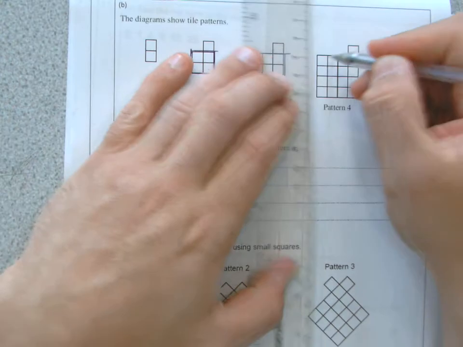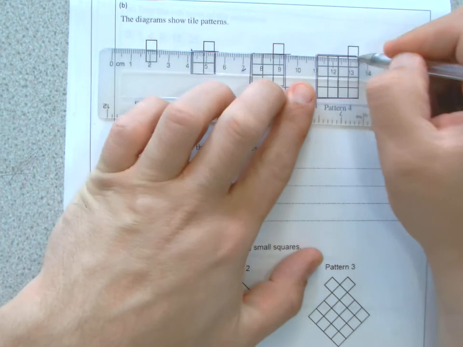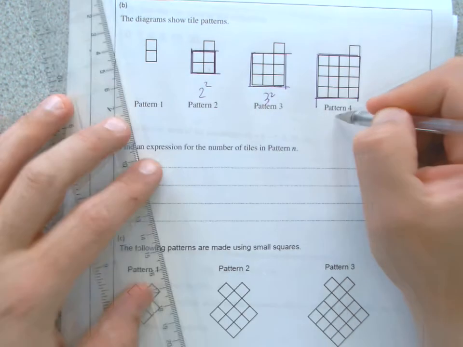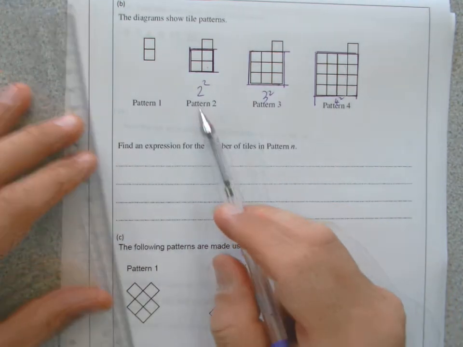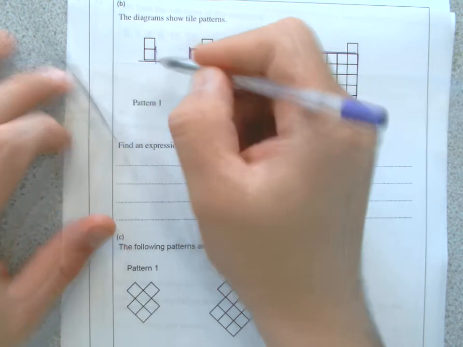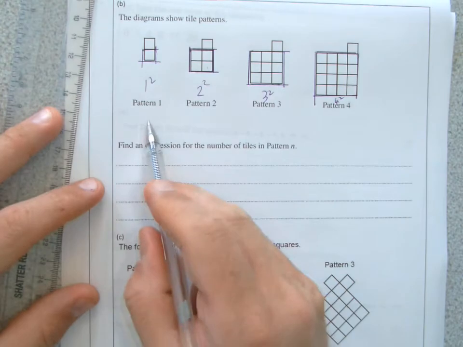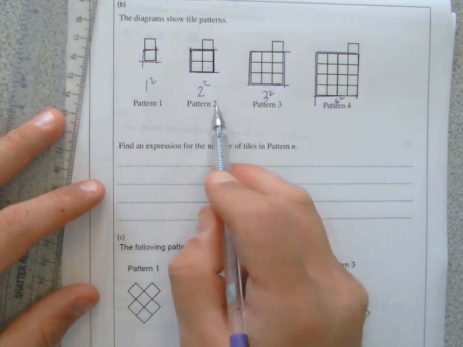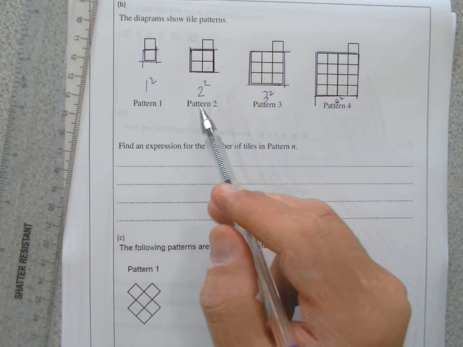This here, you could see. Can you see that big square there? It's 4 squared, isn't it? Okay, 4 squared. Got to put it in there. Okay, and even in pattern 1, we'd have 1 squared. So it relates to the pattern number, doesn't it? Pattern 1 is 1 squared, pattern 2 is 2 squared, pattern 3 is 3 squared, pattern 4 is 4 squared. But we're not quite there, are we?